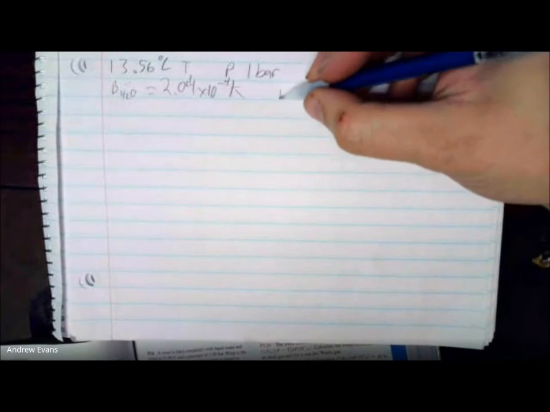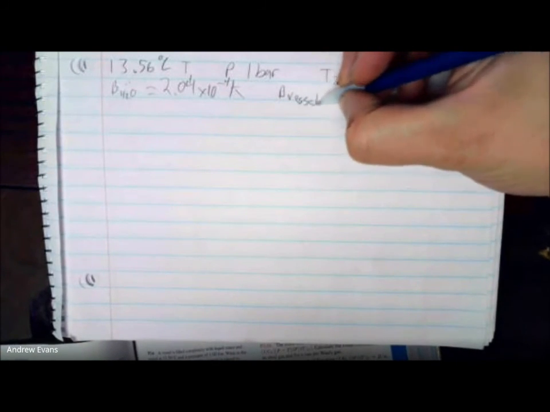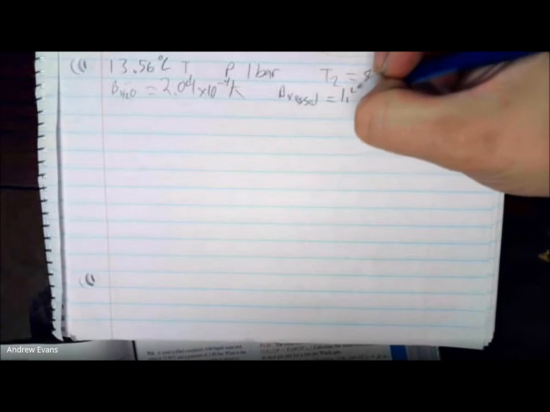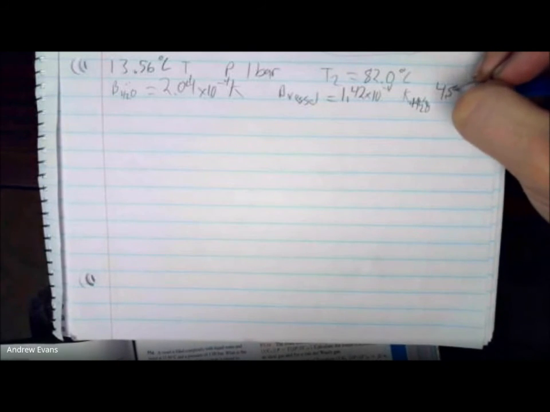And the beta of the vessel is 1.42 times 10 to the negative 4th. And the kappa of water, which is the isothermal compressibility of water, H2O, is 4.59 times 10 to the negative fifth per bar.